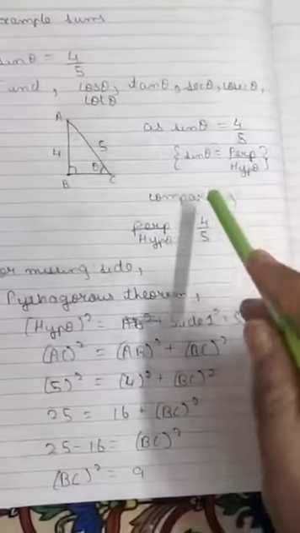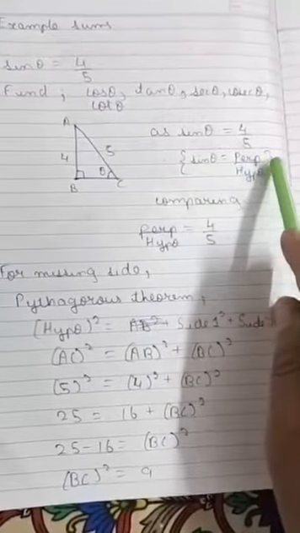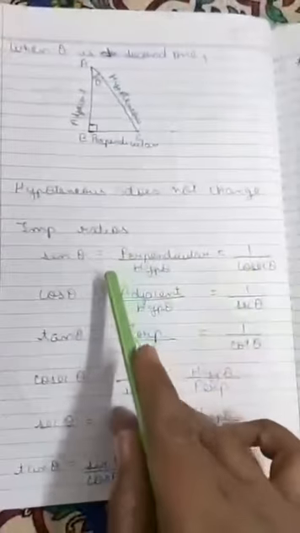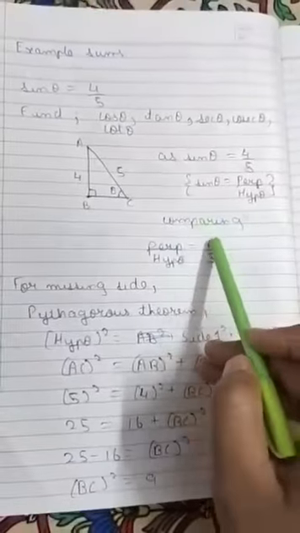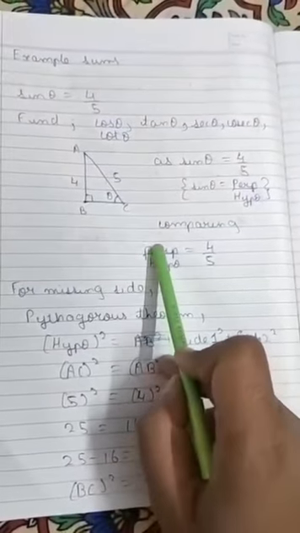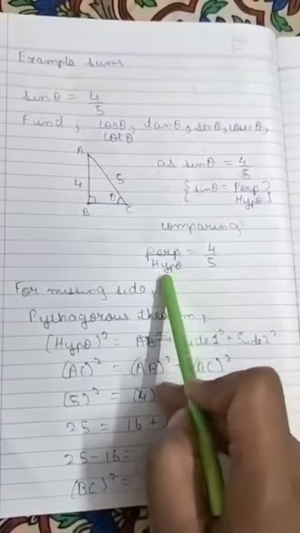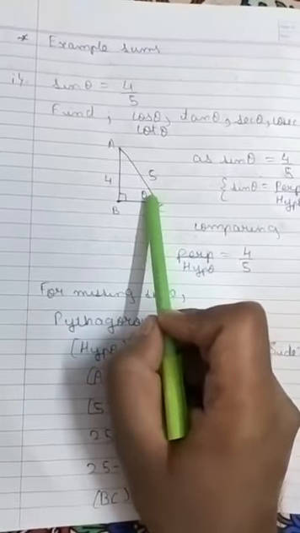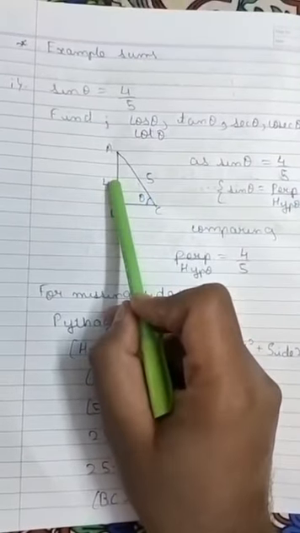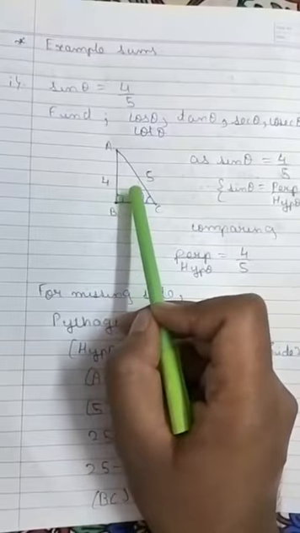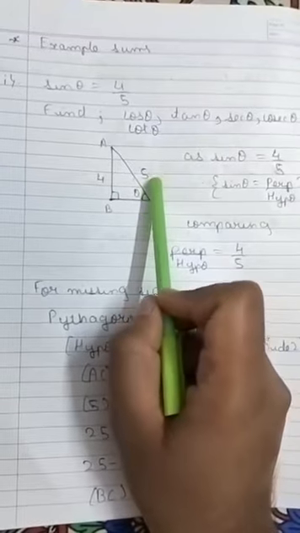Now we know sine theta equals perpendicular upon hypotenuse. That's the formula that we have seen over here. So we compare the values: perpendicular upon hypotenuse. Therefore perpendicular becomes 4, hypotenuse becomes 5. I have drawn a figure, I have marked my theta. According to this theta, the side opposite is the perpendicular, so its value will be 4. And the side opposite to the 90 degrees is the hypotenuse, so its value will be 5.